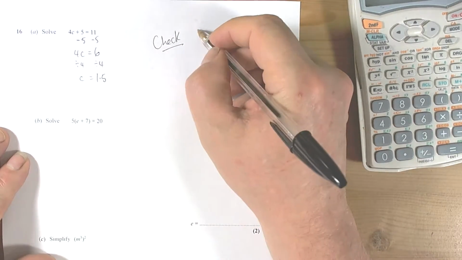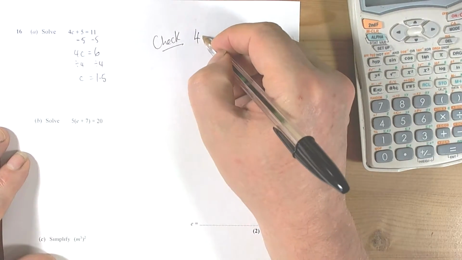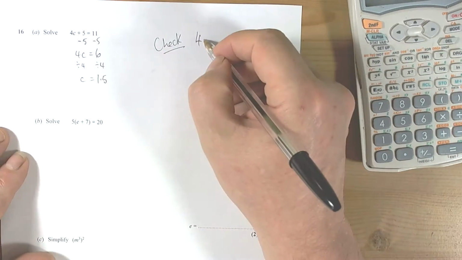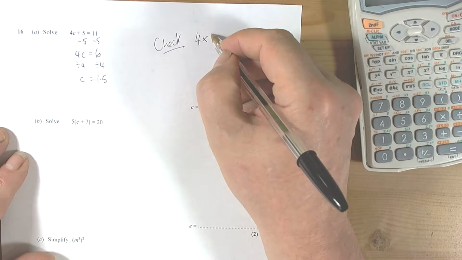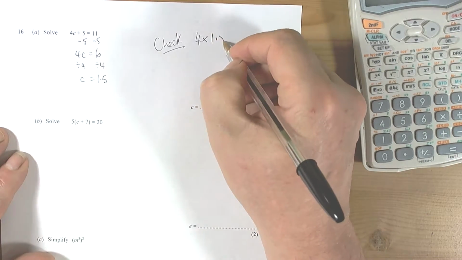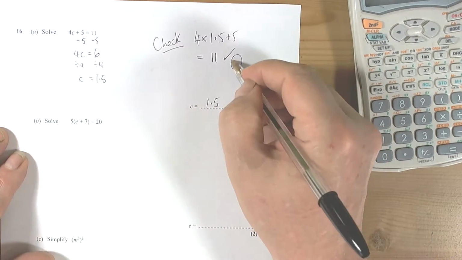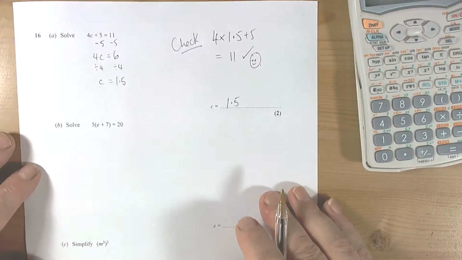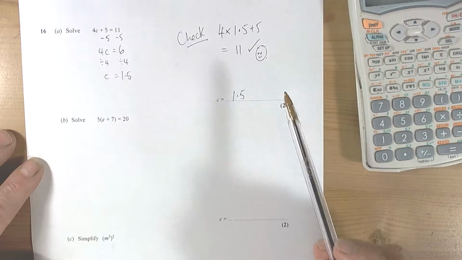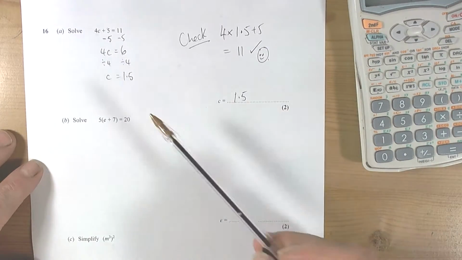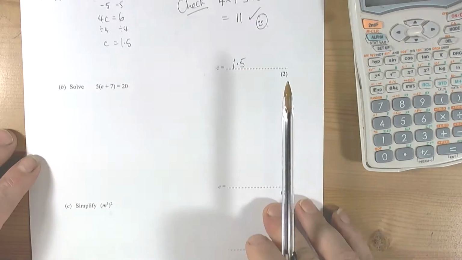And although some of you will not do this, you should really check that what you've got there is the correct answer. And checking just simply means that if that is the value of the letter, then put it back into the equation, and you should find you get the answer of 11. So 4 times 1.5 plus 5, do that in your calculator, you get 11. So happy days. But do get in the habit of checking equations, anything to do with algebra, because you get values for letters for a reason. It's to make this equation true.